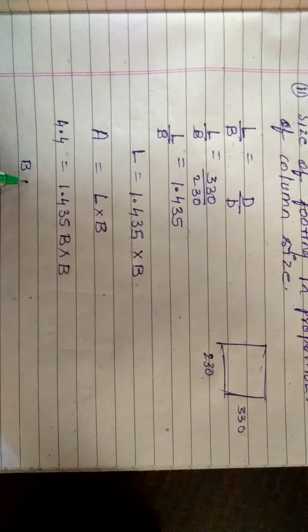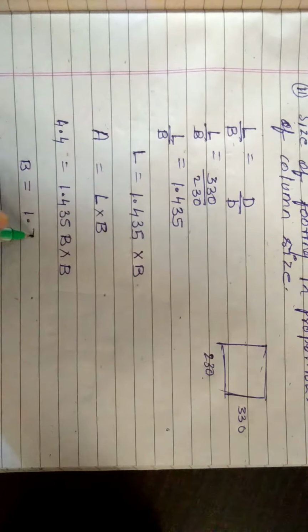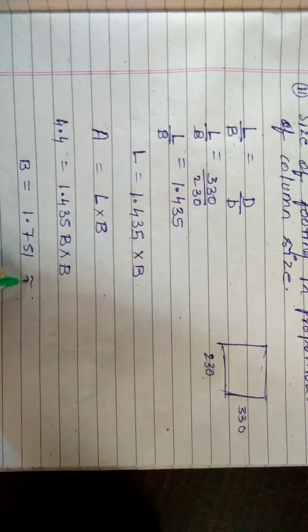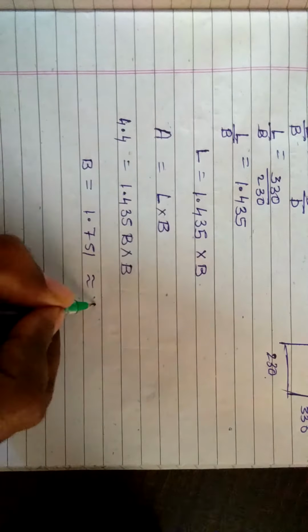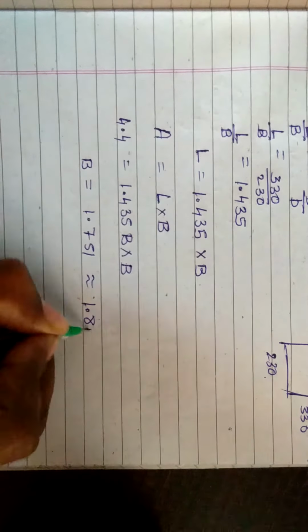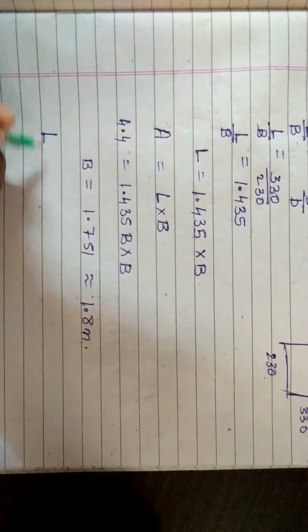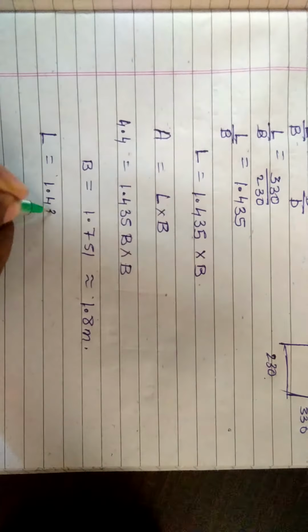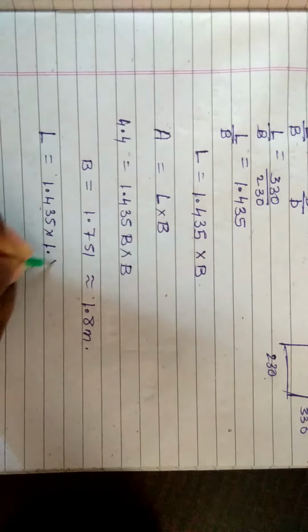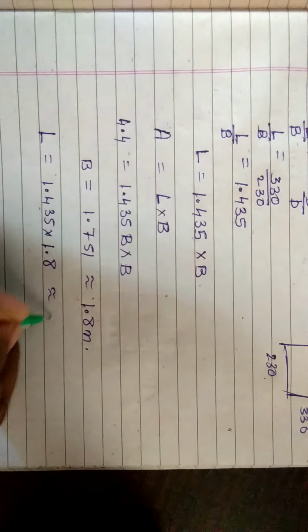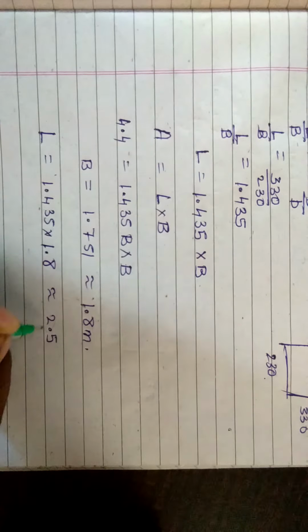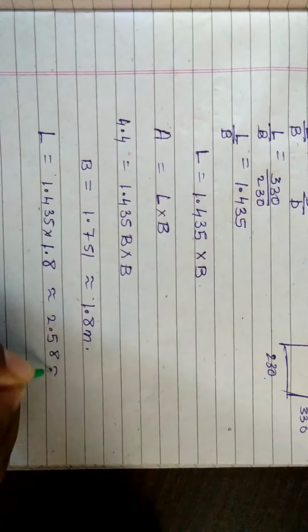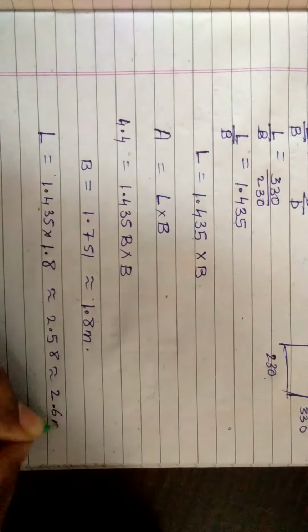Then the value of B will be 1.751. So we will make it a round figure, that is 1.8 meter. Then L is equal to 1.435 into 1.8, which is equal to 2.58. Round that value to 2.6 meter.